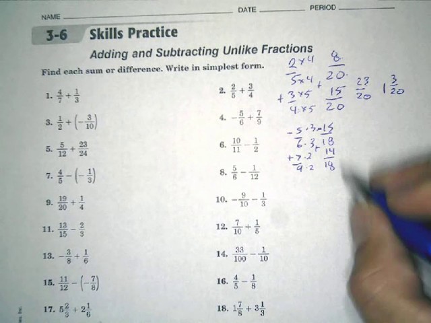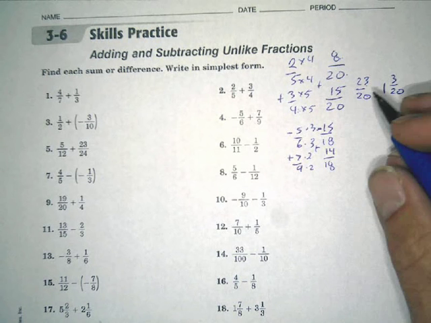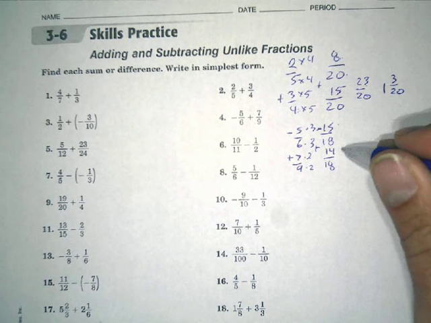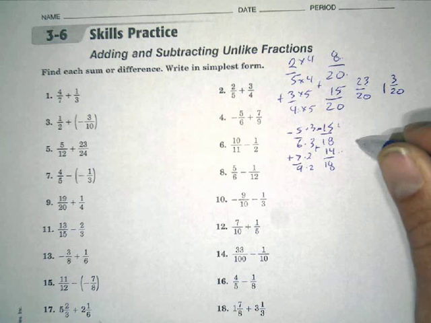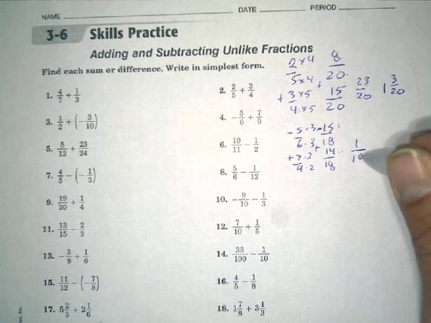Then we remember our adding rules for integers. Signs are different, we subtract. Big minus small, 15 minus 14 is 1. Bottom stays the same. The bigger number was negative.